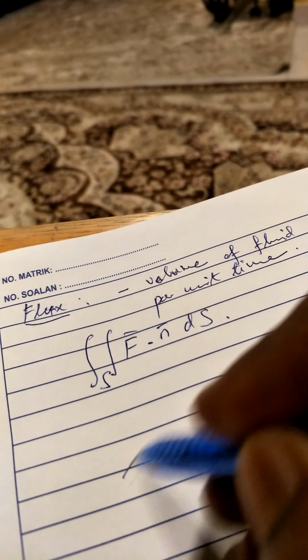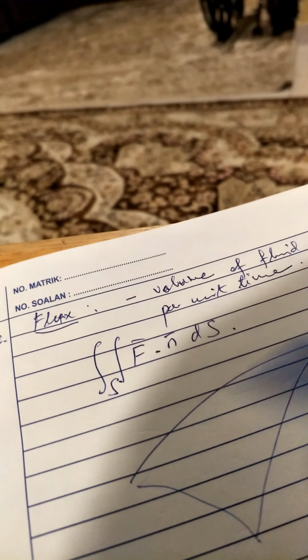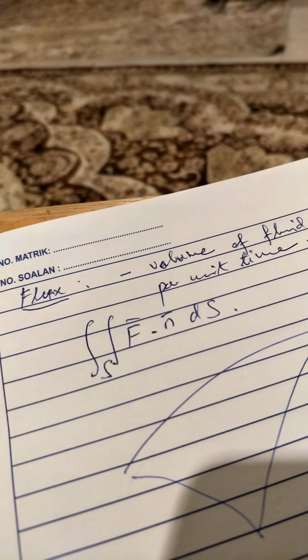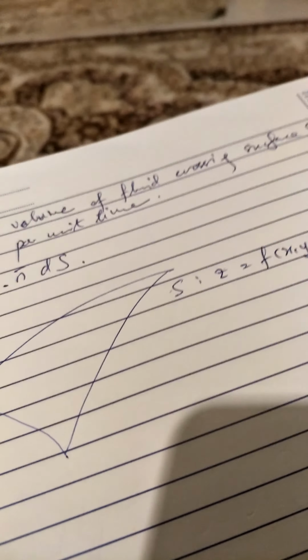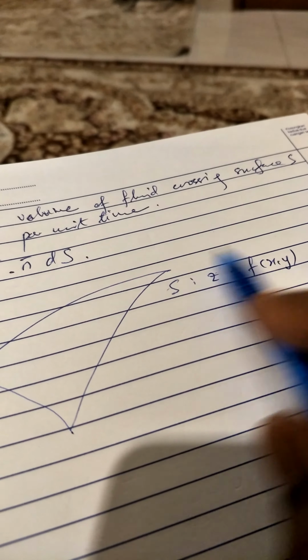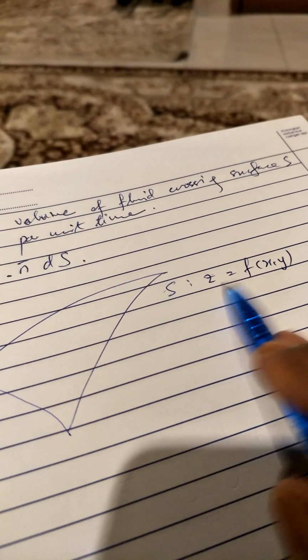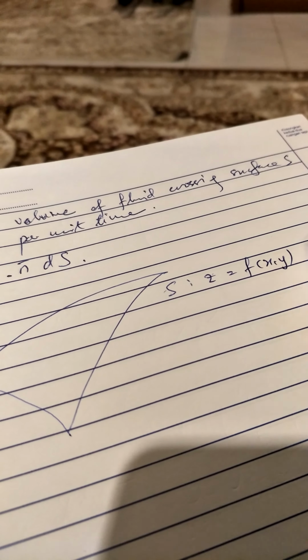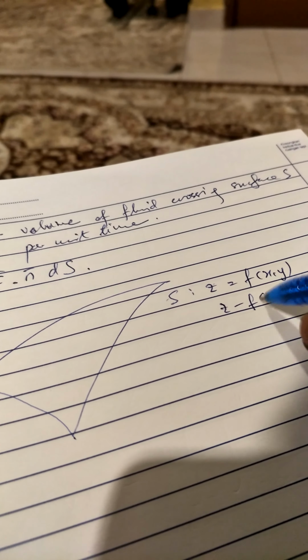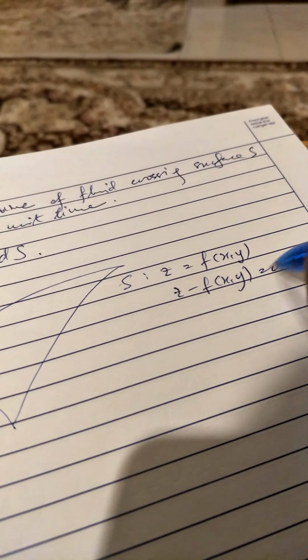Okay, so if you have, let's say, this is our surface, given as S, z equal to f(x, y). For a surface z given like that, I can write this as z minus f(x, y) equal to 0.